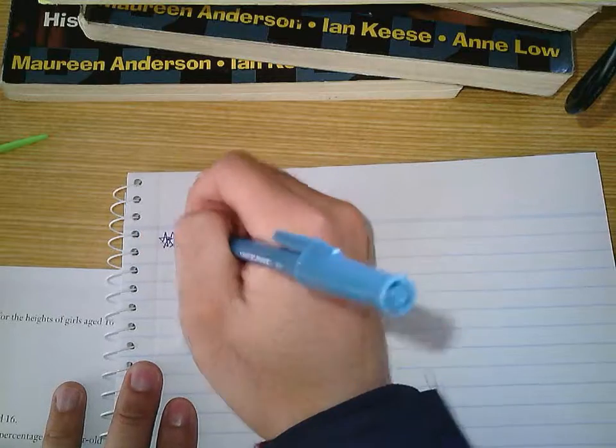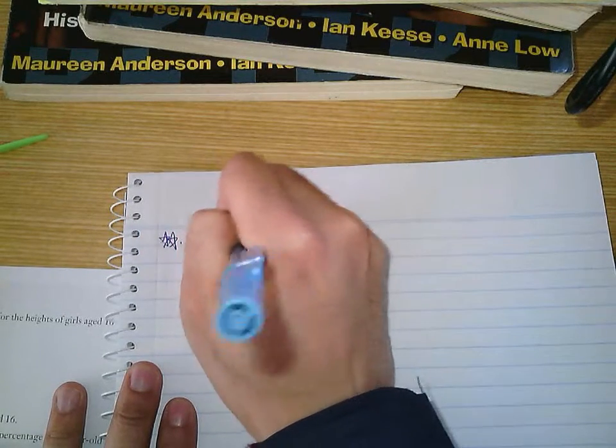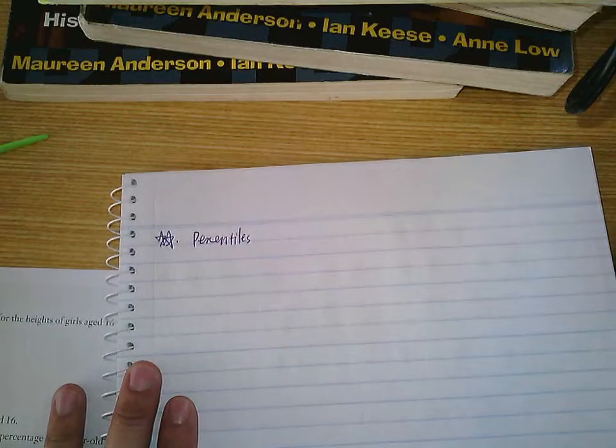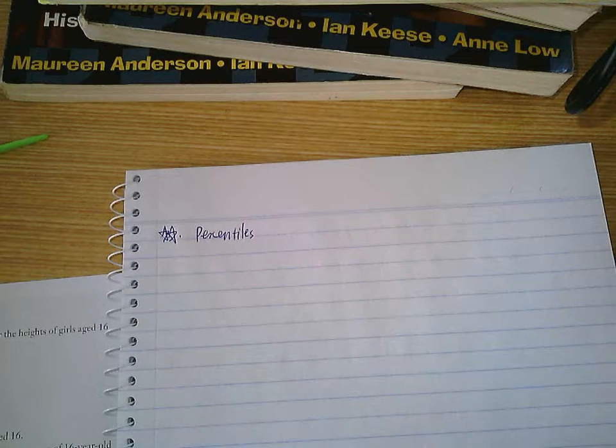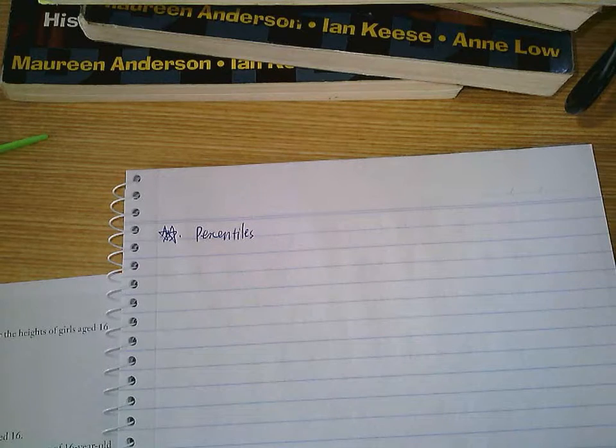Okay, guys, next one before we hit example 12. The last bit today is percentiles. Now, quartiles separate every 25%. Deciles separate every 10%. Percentiles basically separate every 1%.